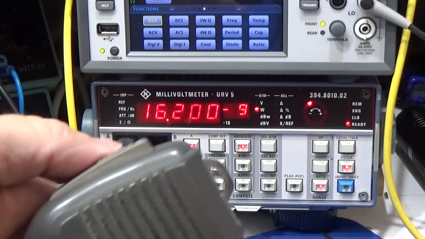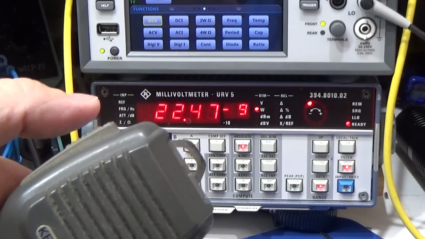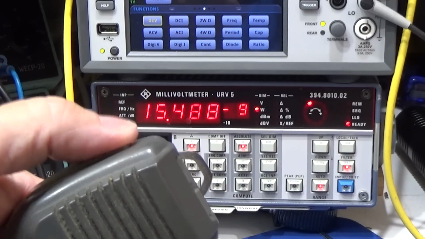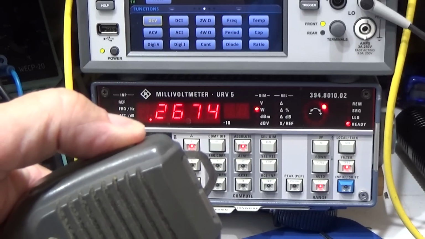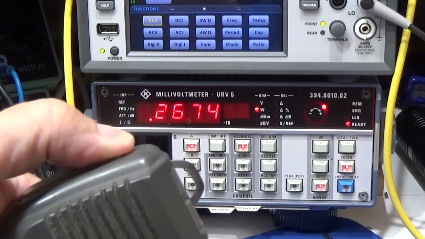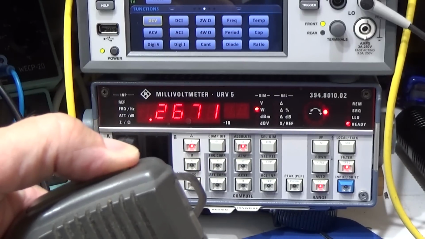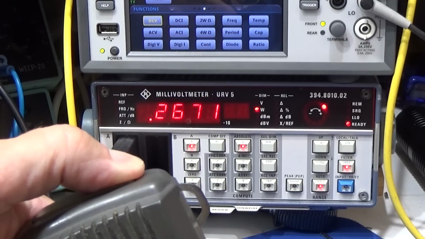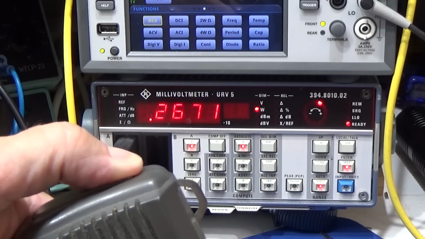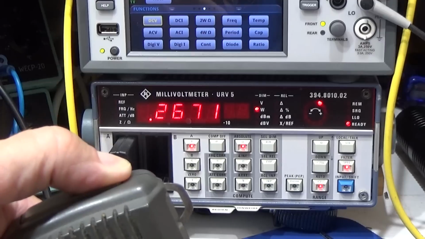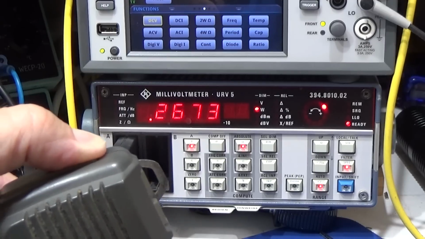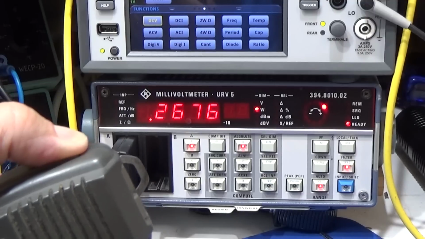Okay, it is set to watt, which will indicate the output from our RF unit. Here's again our mic, and let me press PTT, and what can we see? 0.267, so that is 267 milliwatt, or 0.267 watt. And our manual is telling us we expect at minimum 0.23.